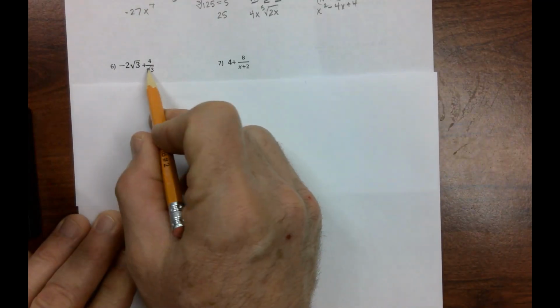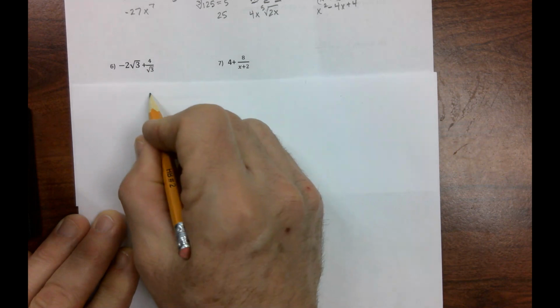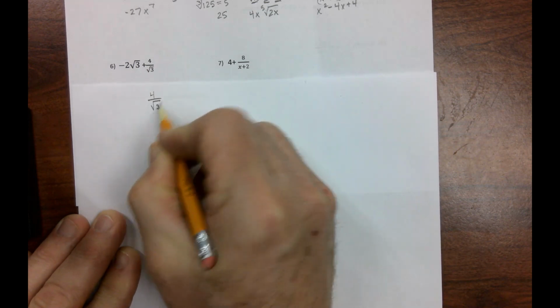Number 6, more algebra. So when I look at this, I think about this right here, and I think, all right, let's get that square root out of the denominator.